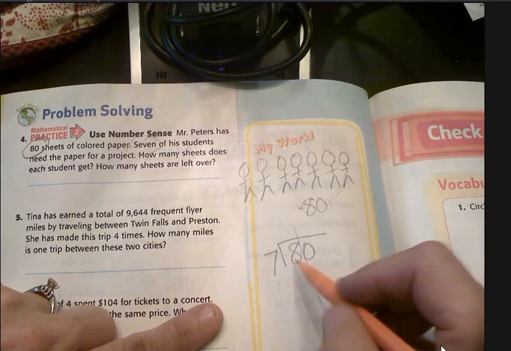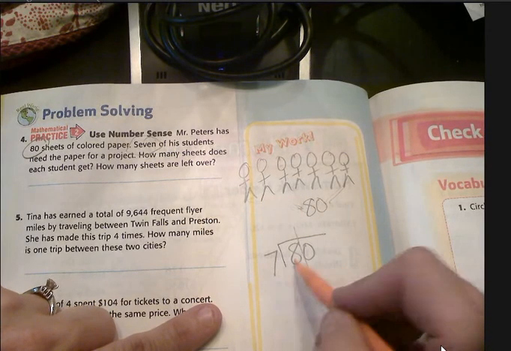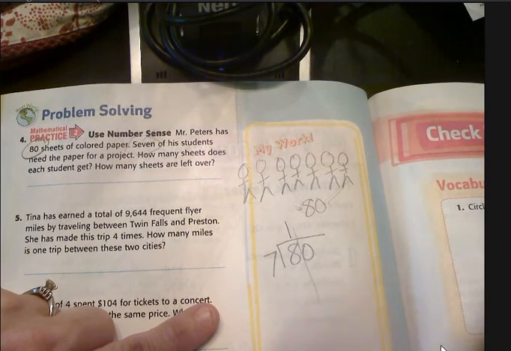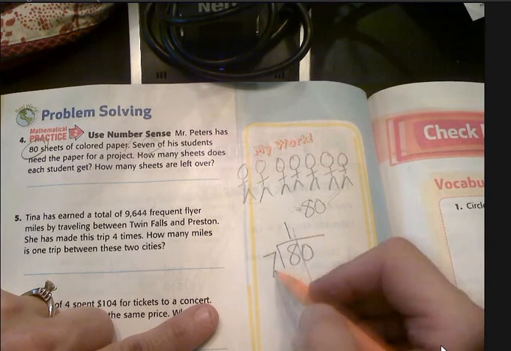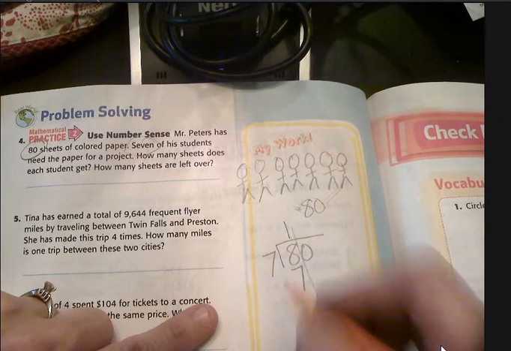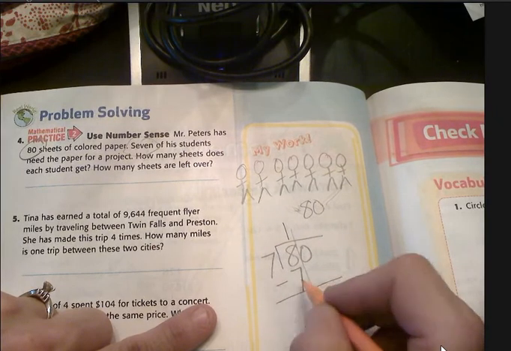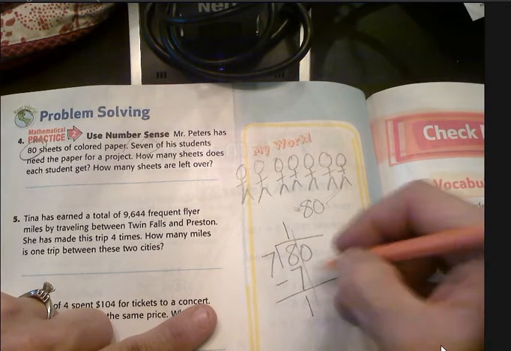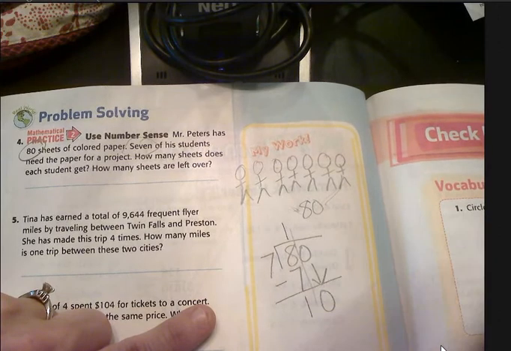But we start here at this 8. How many times does 7 go into 8? Just once. Now we multiply. 1 times 7 is 7. Now I subtract. 8 minus 7 is 1. I bring down. I have 10 left.